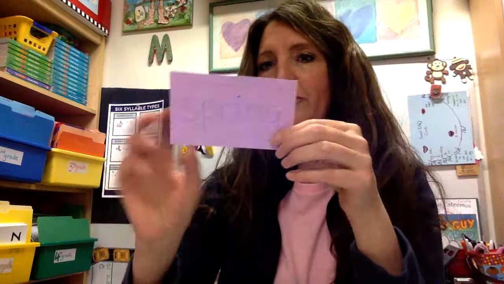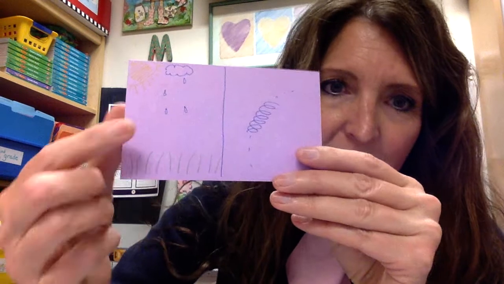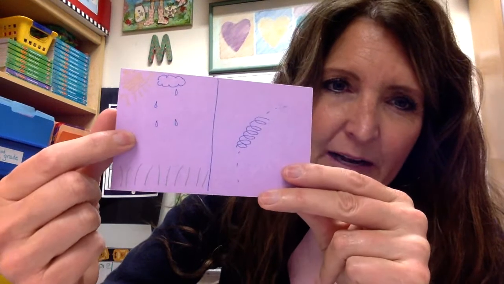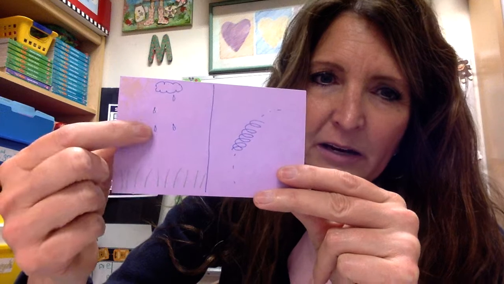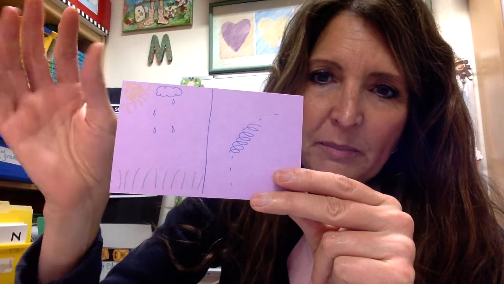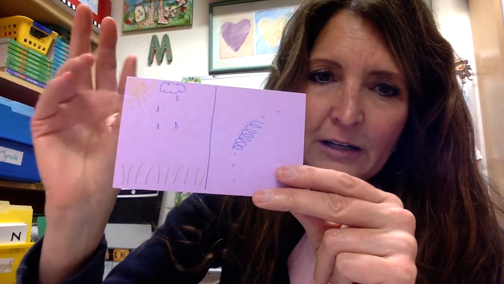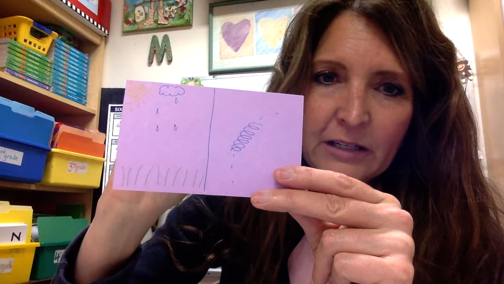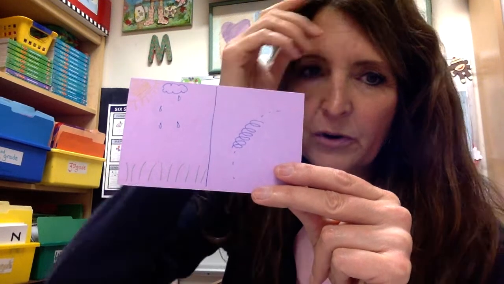But it can also mean, so I drew a little picture here. So this kind of is what spring looks like outside. It's both sunny, but it rains a lot. We have new grass that grows and baby birds and frogs and all kinds of new baby animals that come out in the spring, that are born in the spring.